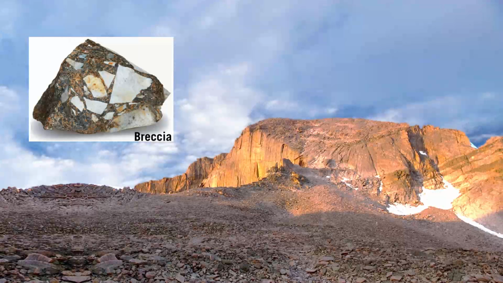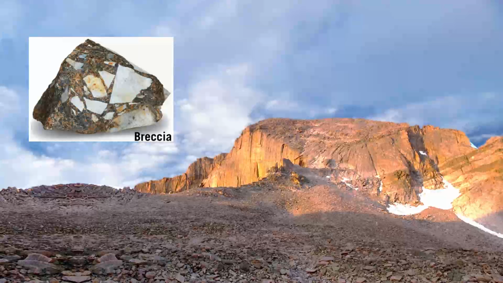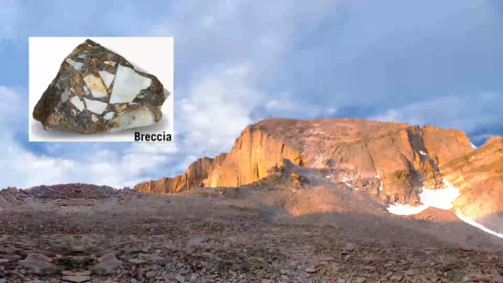Okay, does that make sense for a scree field, say at the base of a peak, that was then buried and became a rock to form Breccia? You Breccia, absolutely. Do you see how there is evidence in this rock that showed us exactly where this rock formed? I hope so. But just in case, let's take a look at a few other examples.